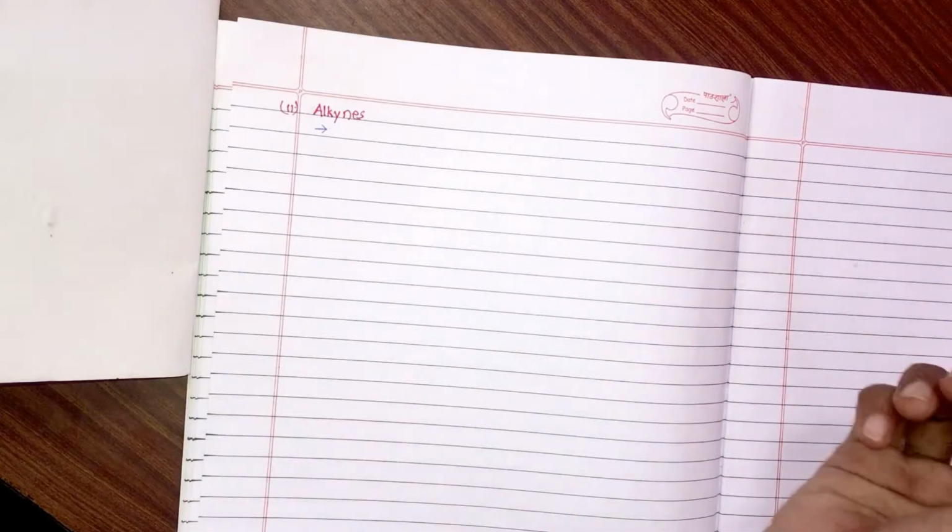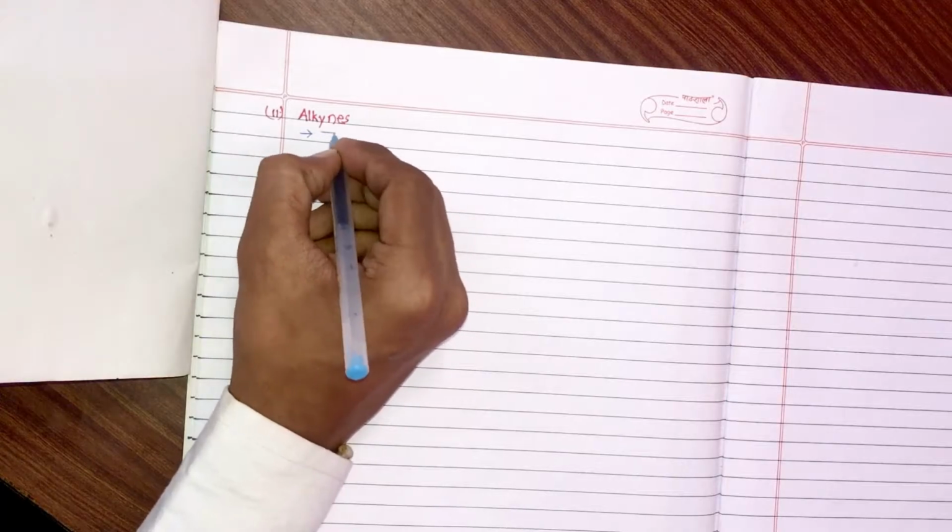Hello everyone. Today in this video we are going to discuss alkynes. The unsaturated hydrocarbons in which any two carbon atoms are connected by a triple covalent bond are called alkynes. Alkynes are a type of unsaturated hydrocarbon in which any two carbon atoms are connected by a triple covalent bond. Let's start with the definition.